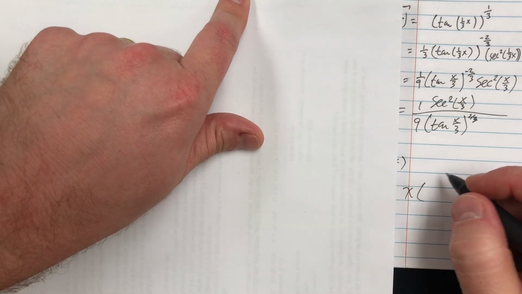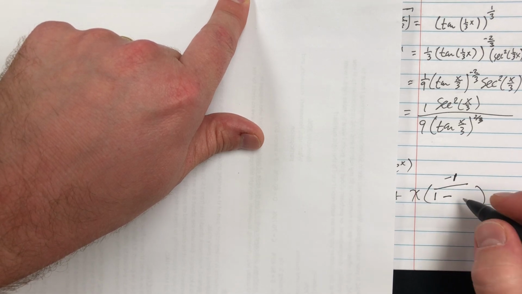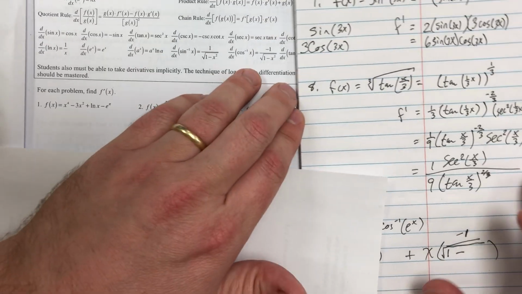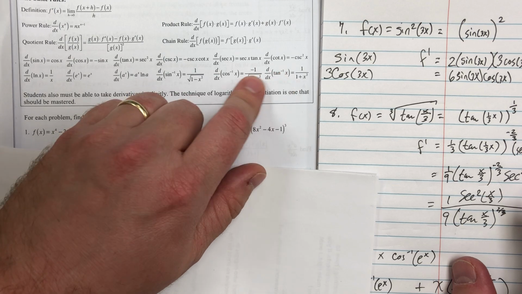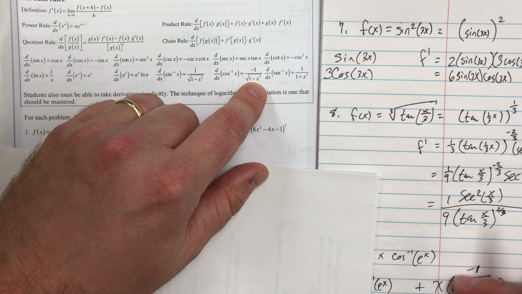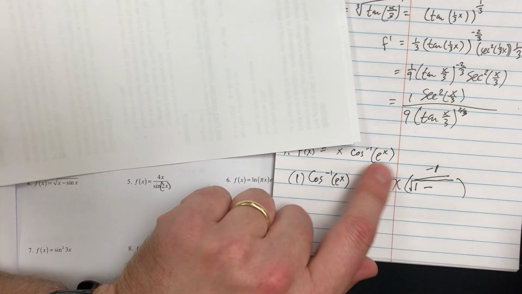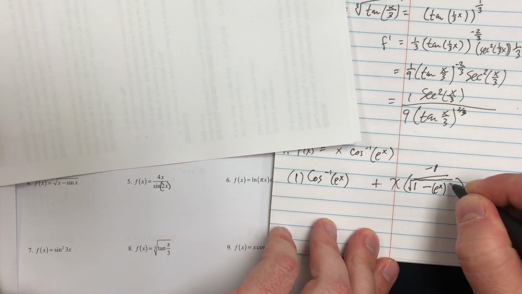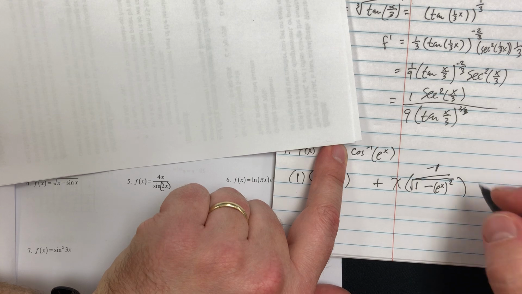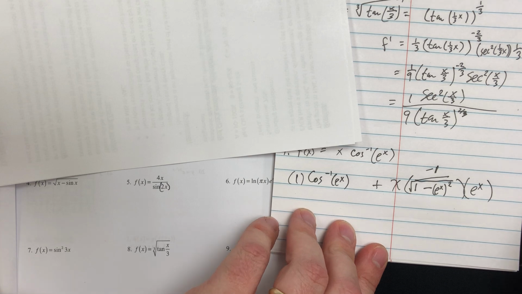So negative 1 over square root of 1 minus x squared. So the thing is, I don't have x here, I have e to the x. So it'll be e to the x here, and that quantity squared. So that's the derivative of cosine inverse of that, and then we'll do chain rule times the derivative of the inside, which is e to the x.